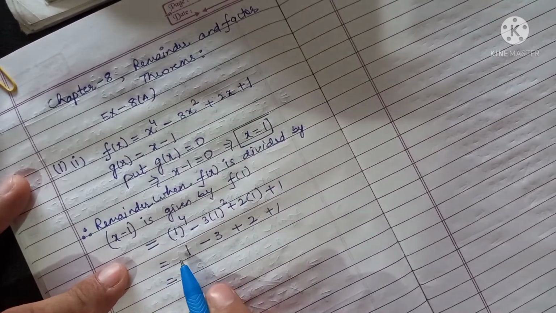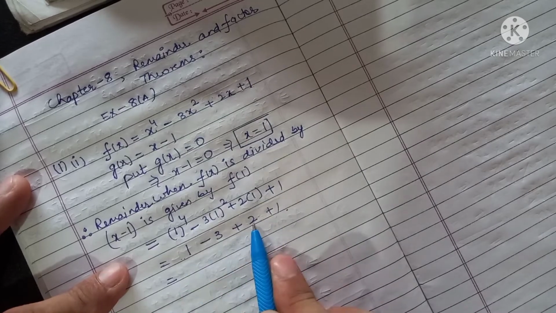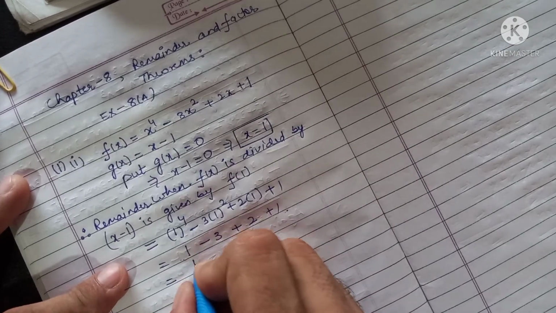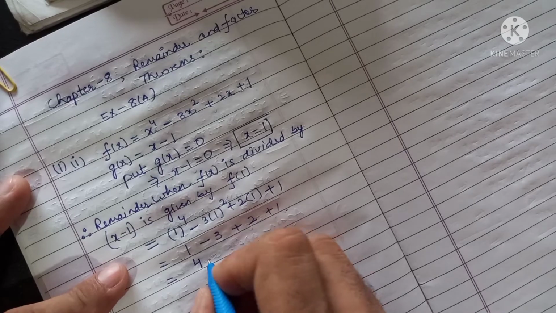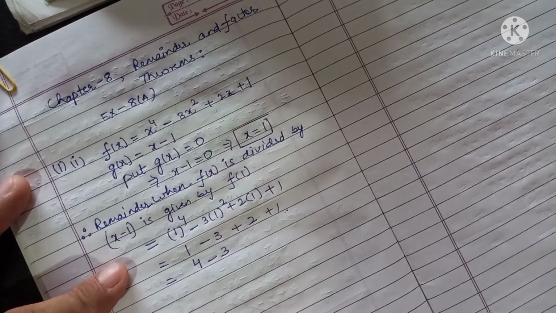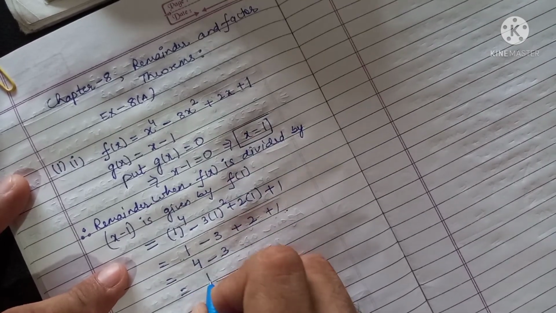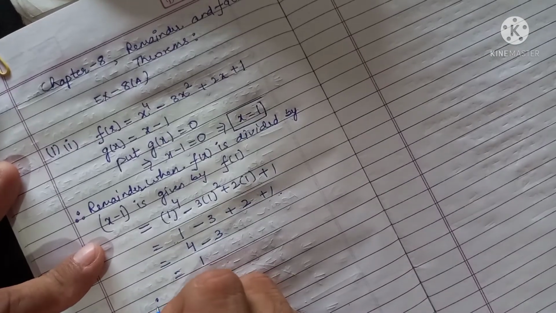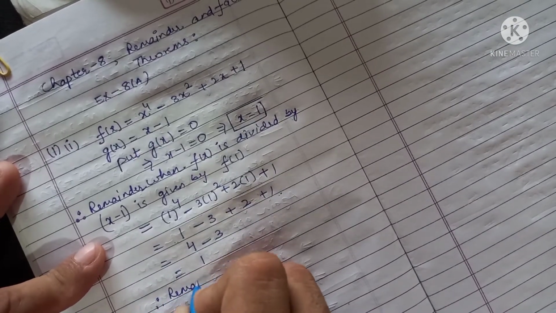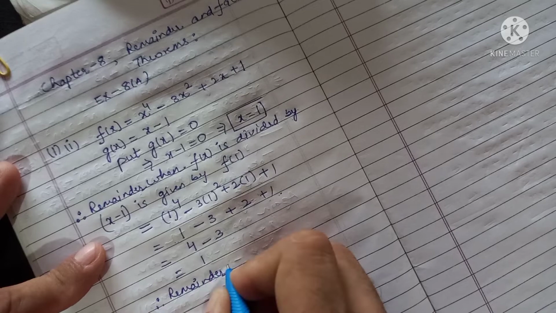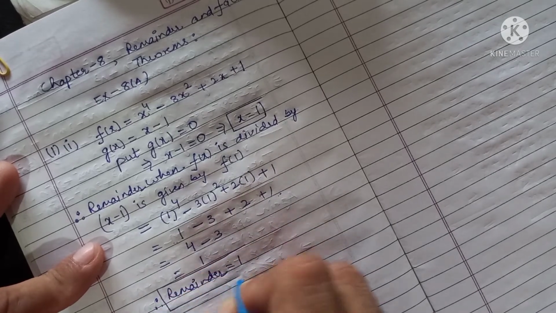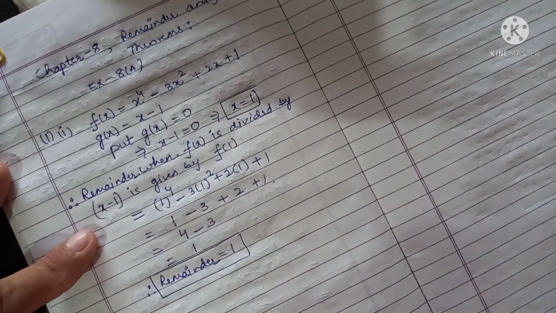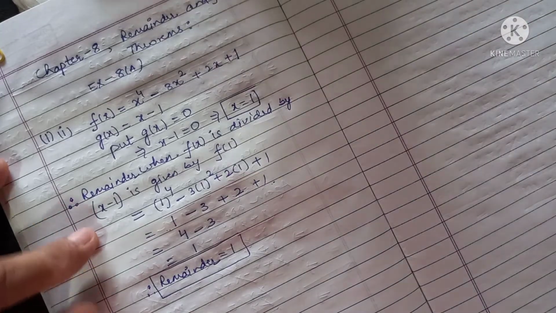Now add all the terms with positive sign, 1, 2 and 1. It is 4, and then we separated the terms with minus sign. So it is 4 minus 3, that is 1. So therefore the remainder we got is 1. So this is the way how we can find the remainder.